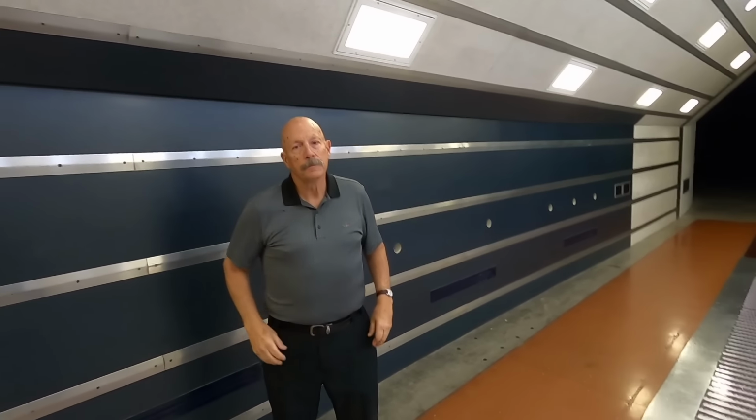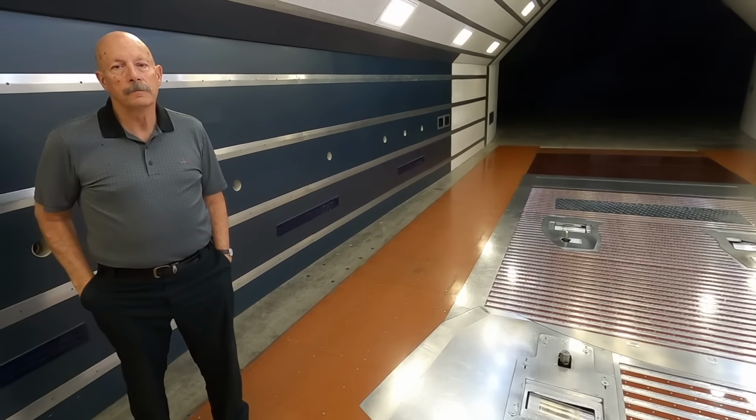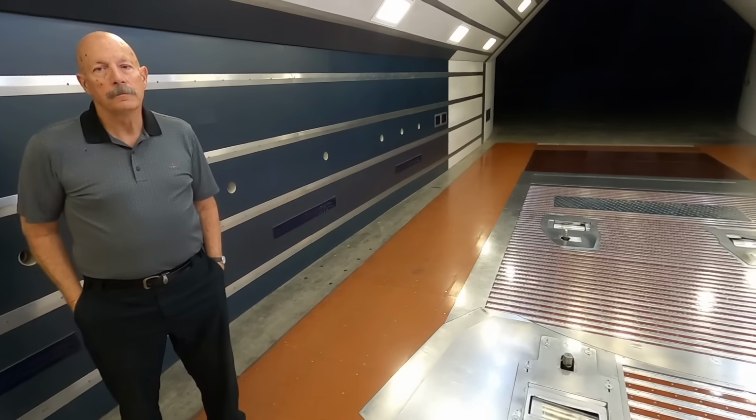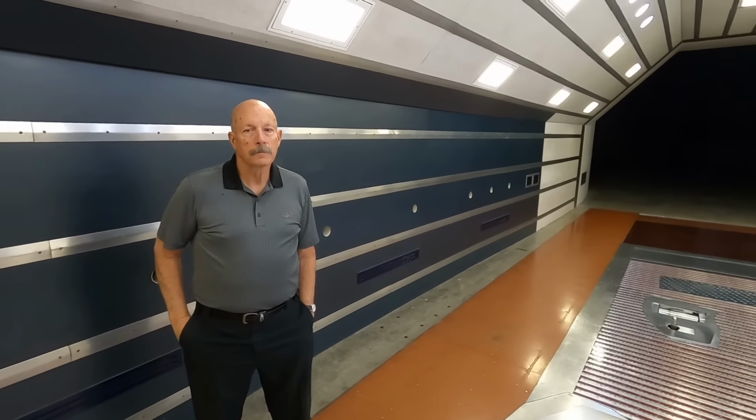When you were doing aero development on cars, was there ever anything that you either ran through a simulation or just in your head that you're like, okay, this is going to do that, and then you test it in a tunnel and it did something completely different that just blew your mind?